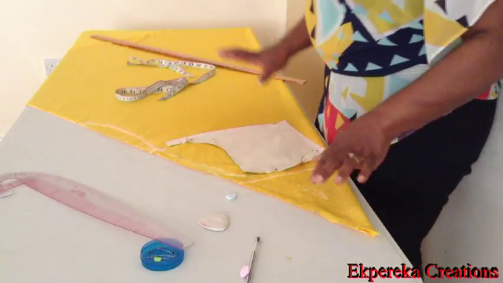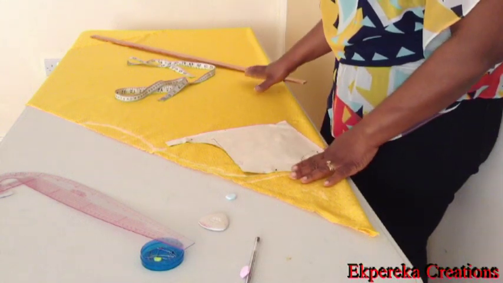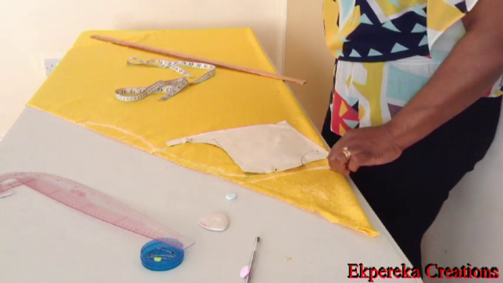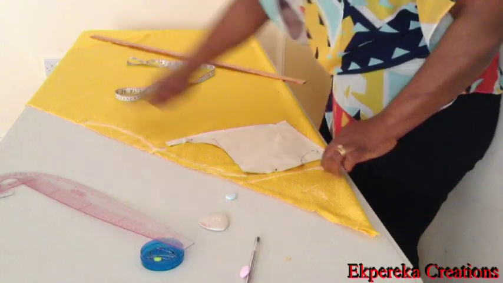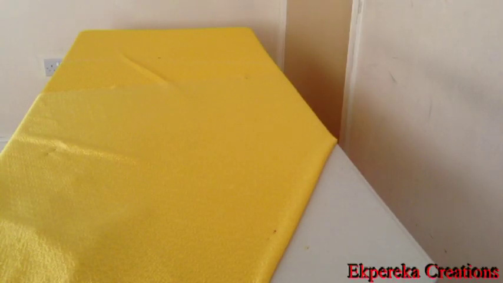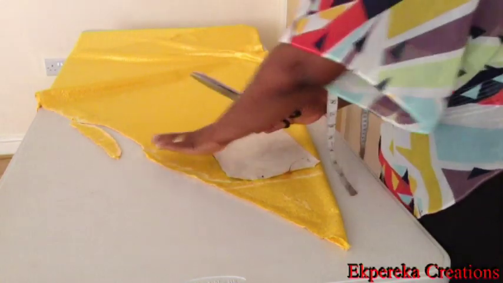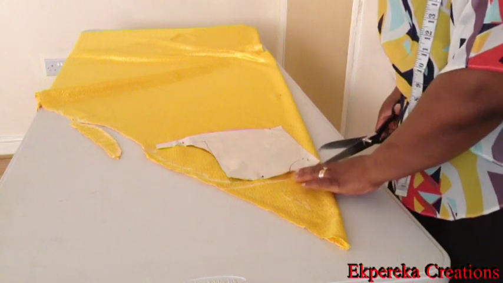So now what I'll do is mark the length of the fabric. From here I'll mark 61 inches. I've marked the length, so now I'm going to cut it out. After cutting it, I'll use it to cut the second one. Then I'll trim the front neckline. I'll use this basic bodice to trim this side, the back neckline.